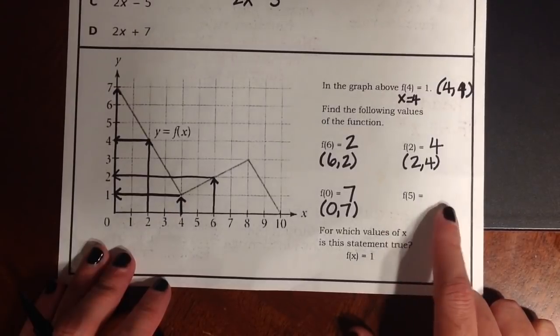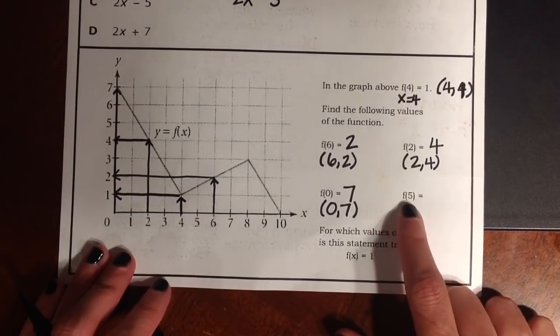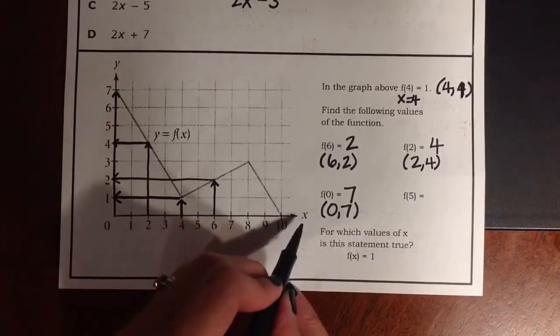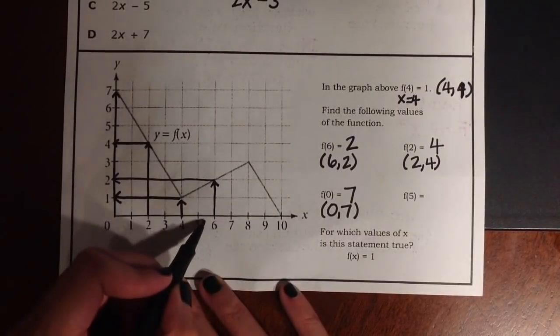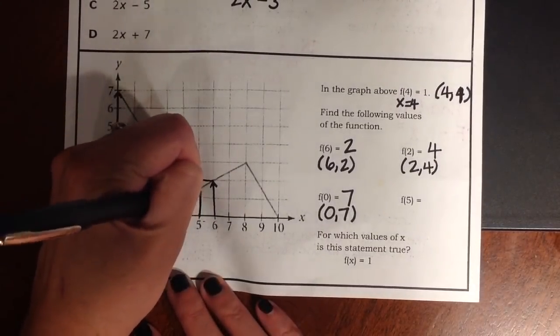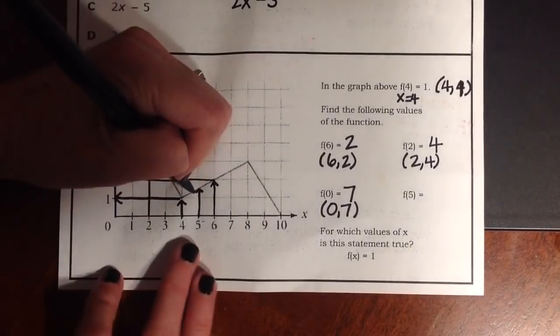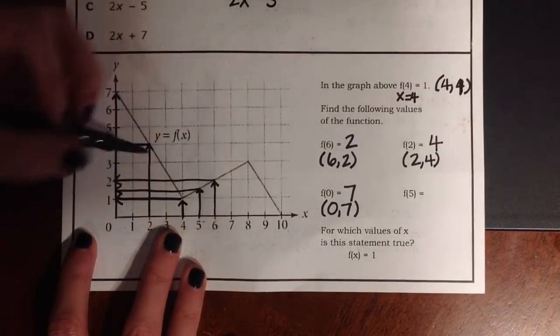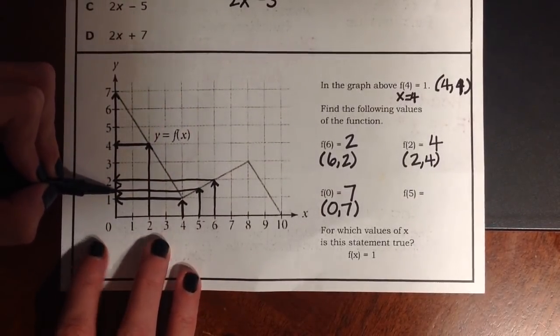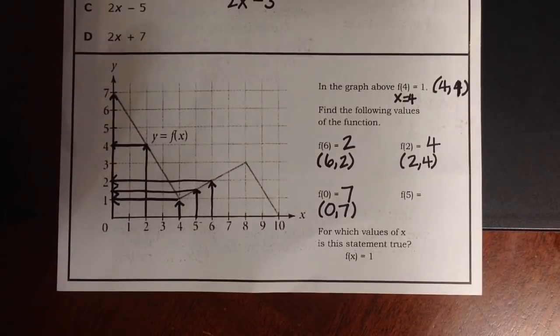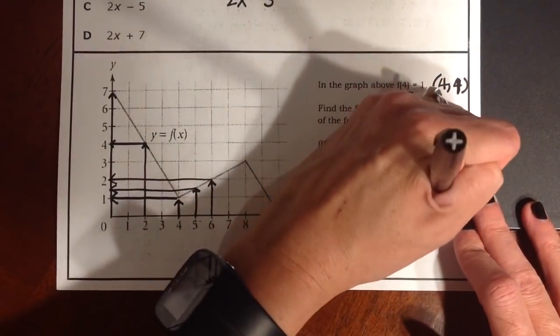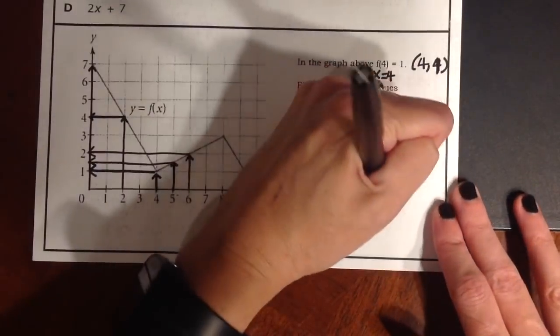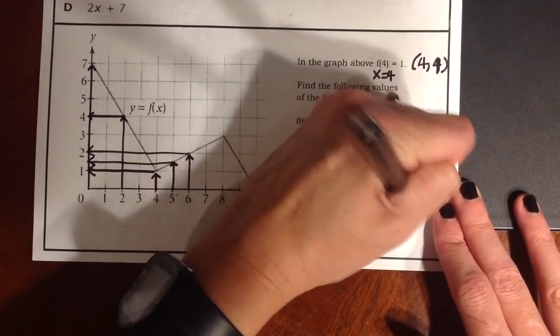Next, I have f of 5 equals. They're telling me my input value is 5. So I'm going to go to my input line, which is my x-axis, my x values. There's 5. I'm going to go up to my graph line, and now I'm going to follow back to my y-axis. Well, it doesn't exactly hit a whole number, but I look to be halfway between 1 and 2. So what is the output value that would be halfway between 1 and 2? Hopefully you said 1.5. So this is the ordered pair (5, 1.5).